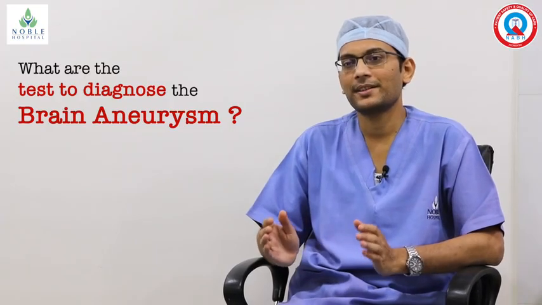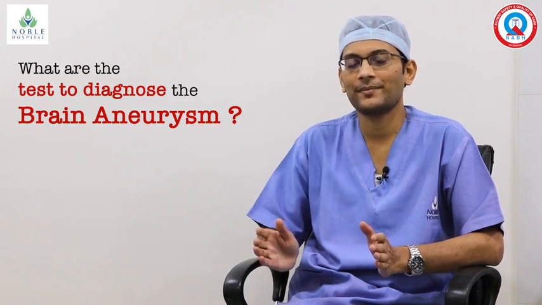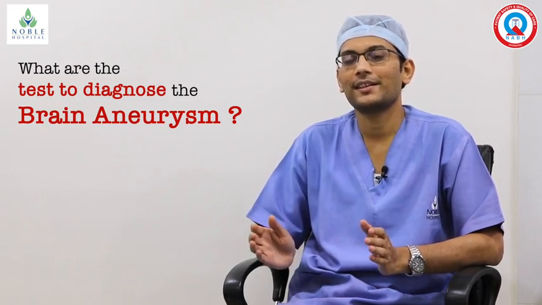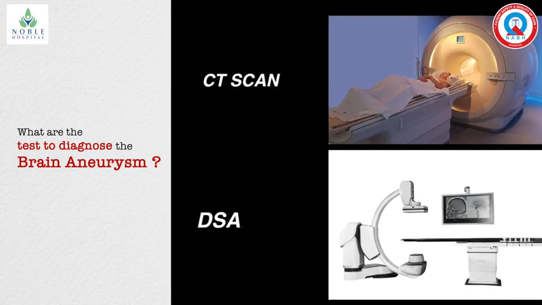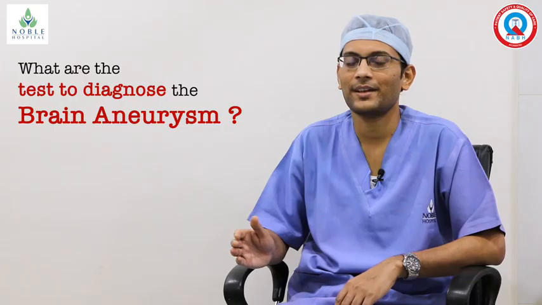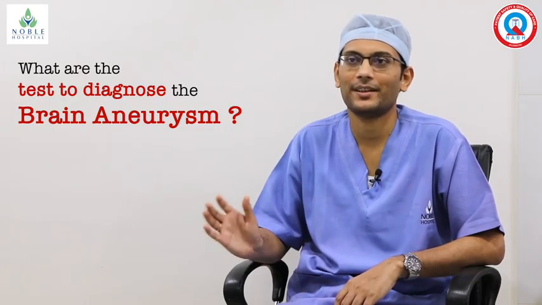If the patient presents with typical symptoms of a brain aneurysm, a surgeon generally advises a CT scan of the brain to look for a brain hemorrhage, following which a DSA, or brain angiogram, is always advisable to look for the presence of the brain aneurysm as well as to plan for further treatment.